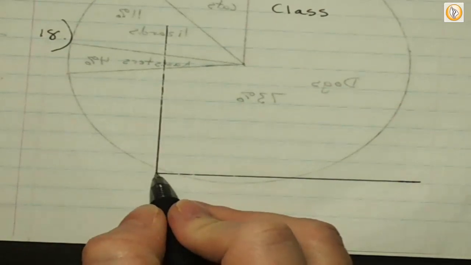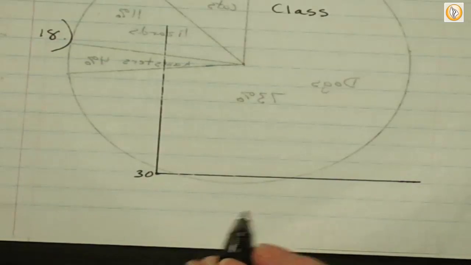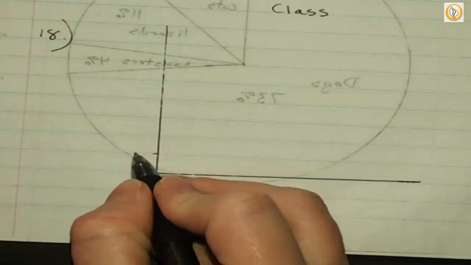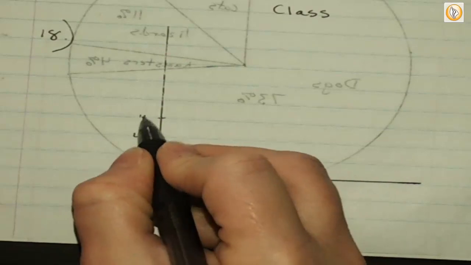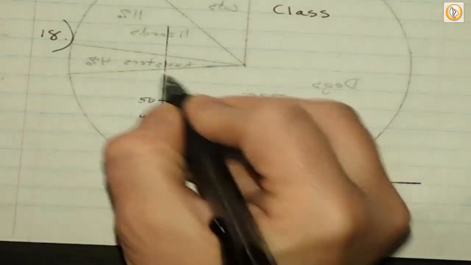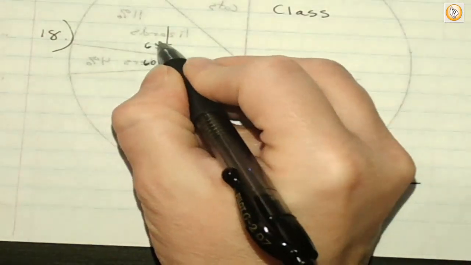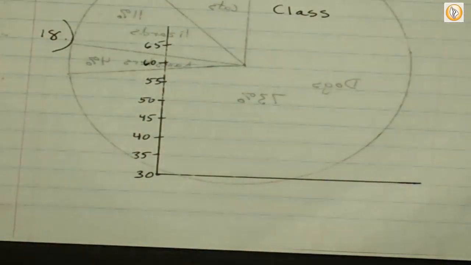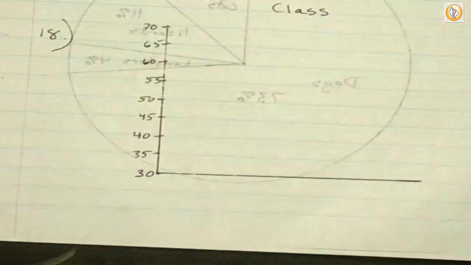That means right here, the origin is right here. And so they say 0 and 30, so we're starting at 30. Okay? And they want to go by 5s. So I'll have 35, 40, 45, 50, 55, 60, 65, and I think that's the highest we go. Huh? Okay, I'll go to 72.